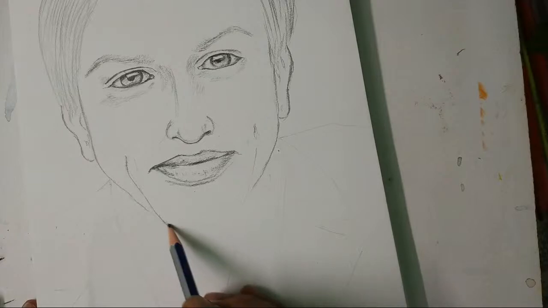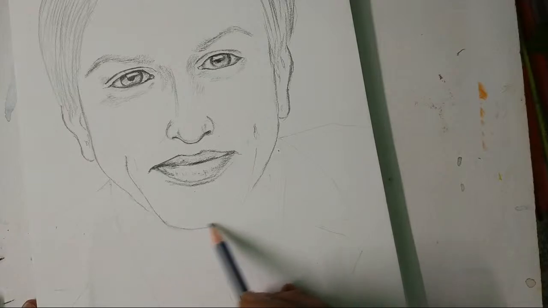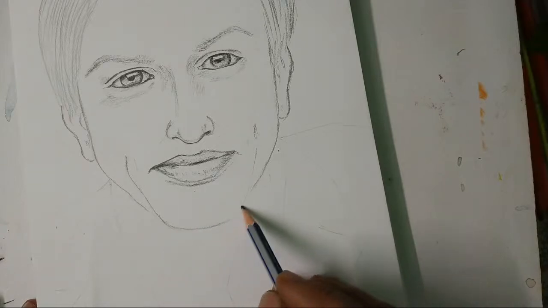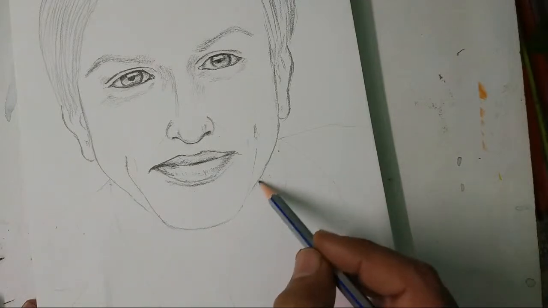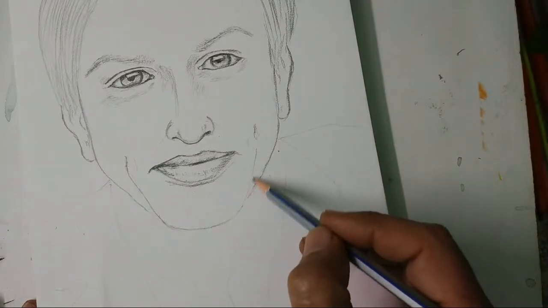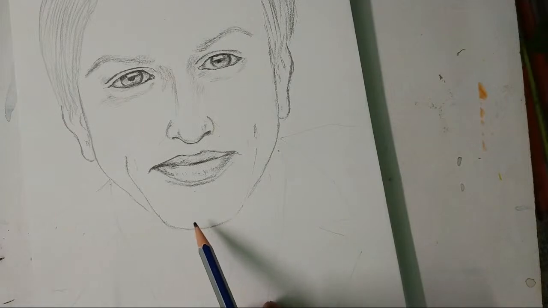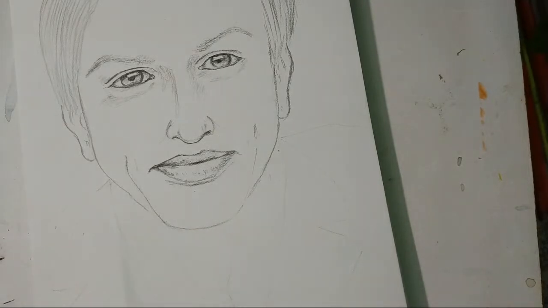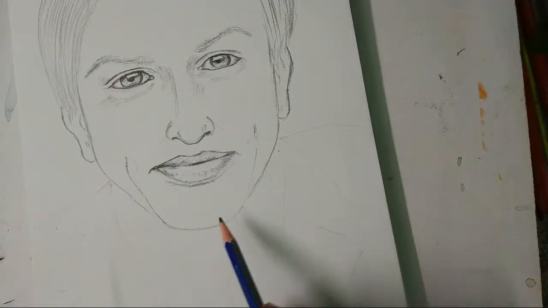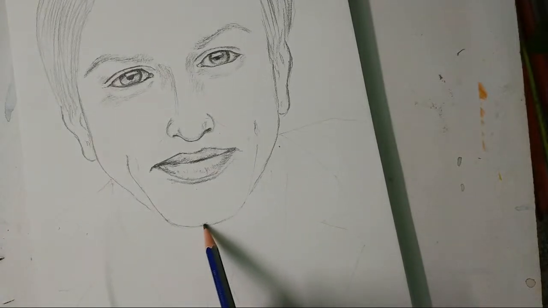Now the chin has to be done properly. There is a shape on the lower side of the chin which has to be done.